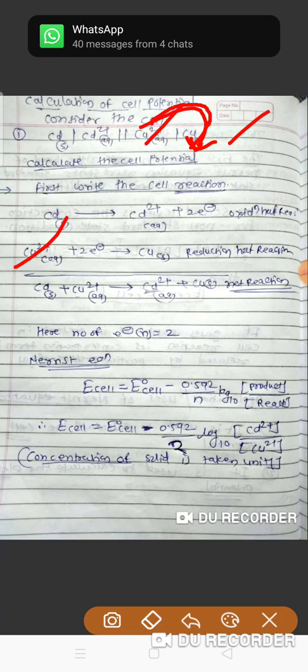Okay, now consider the cathode. Cu is the cathode, and at the cathode reduction takes place. So Cu2+ ions are going to Cu. So we can write on the right hand side: Cu2+ plus 2 electrons gives Cu, the reduction half reaction.